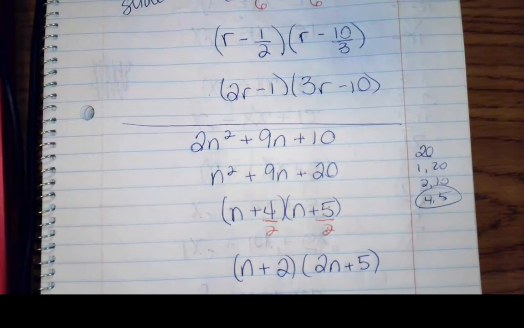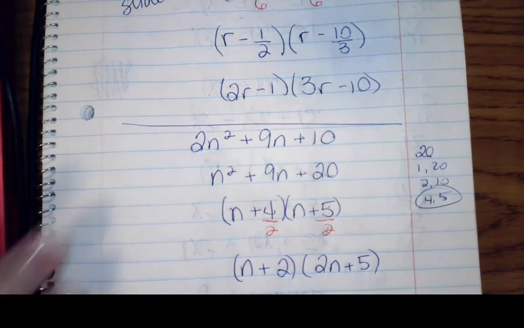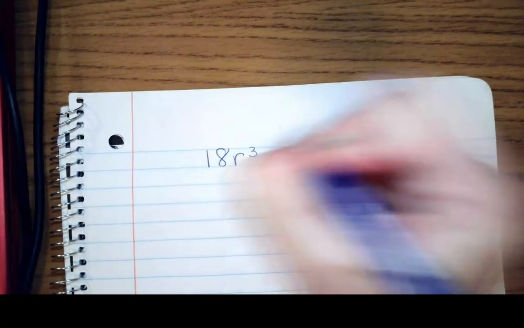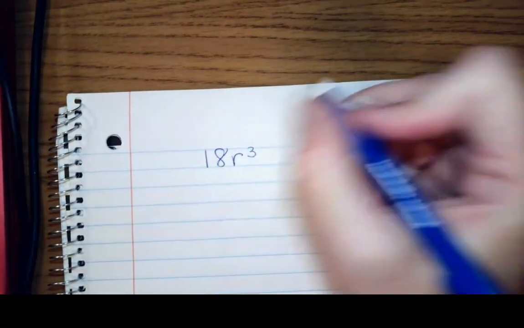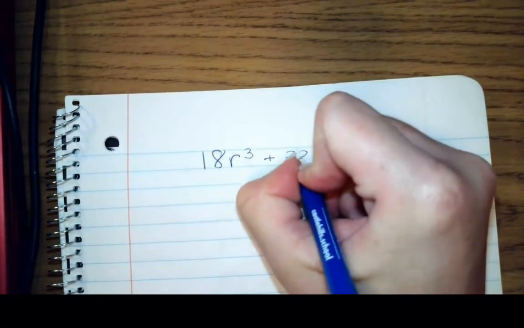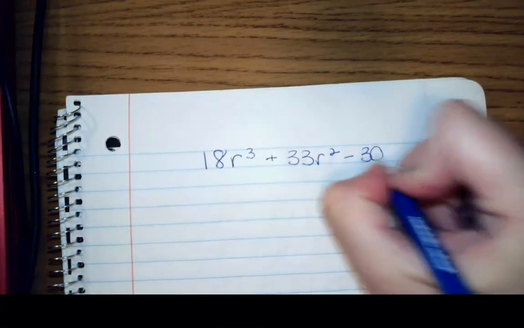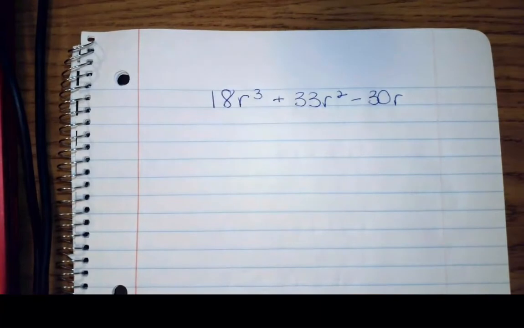So let's do, ew, that's ugly. Let's do one more. Oh, it's not ugly. Okay, so I've got 18r to the third plus 33r squared minus 30r. Okay, so notice I said, ooh, it's scary, but it's not.